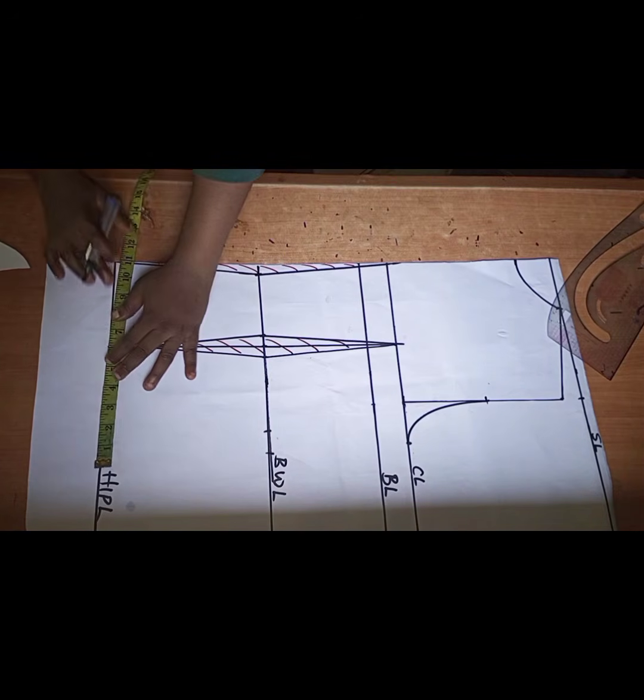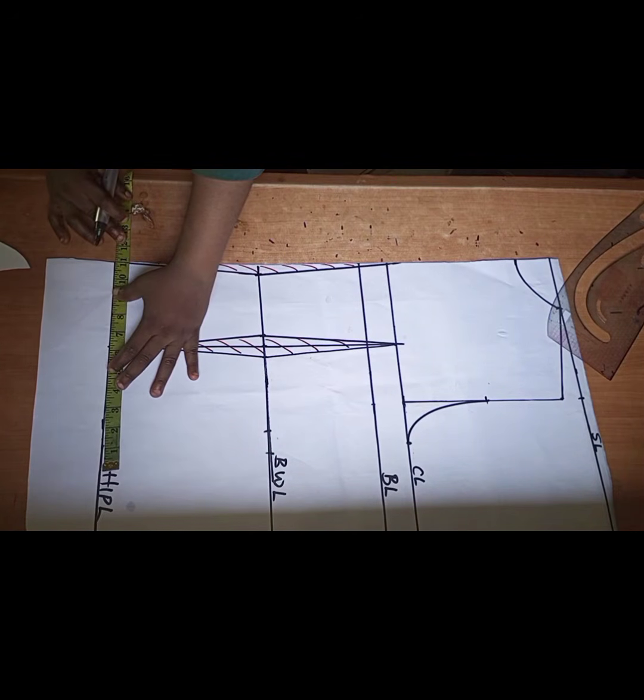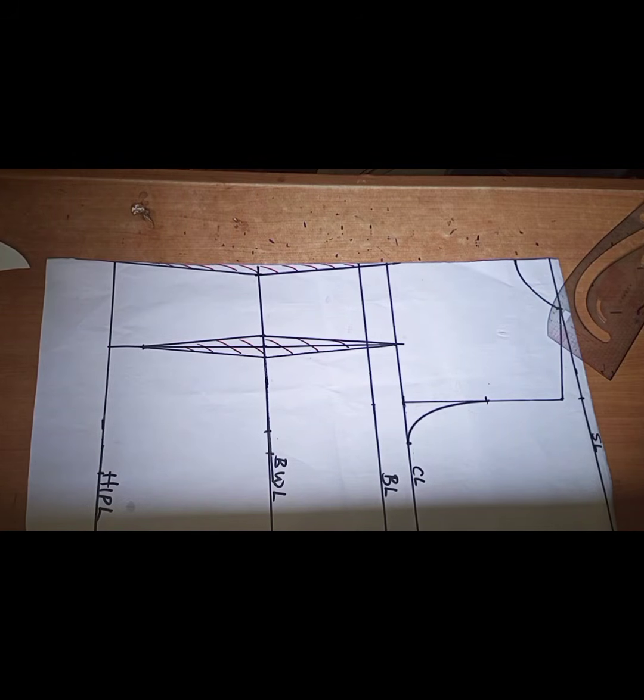And then on the hip line, I'm going to take my hip circumference divided by 4. I will mark the point there. There is no dart intake to be replaced there. Now I'll go ahead and use my pencil to connect the body points.